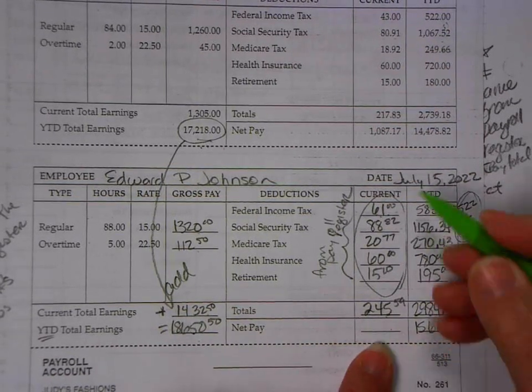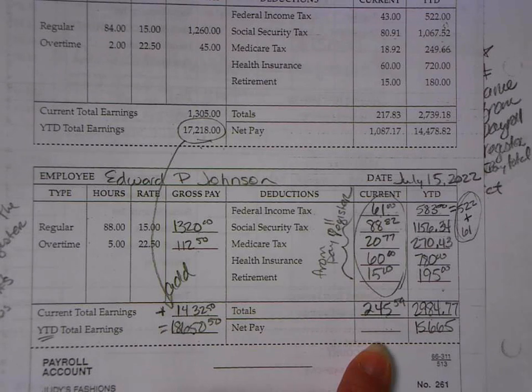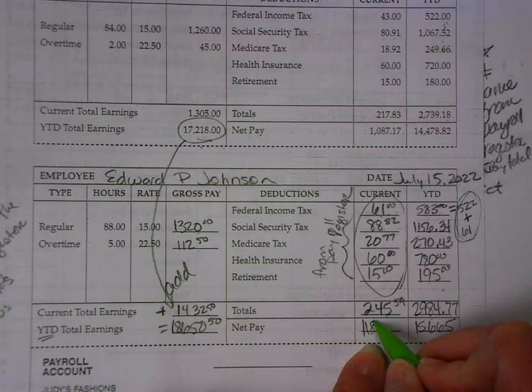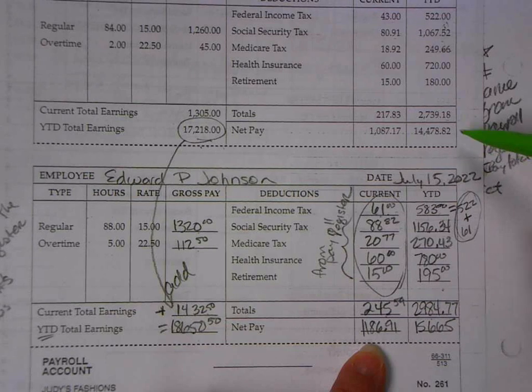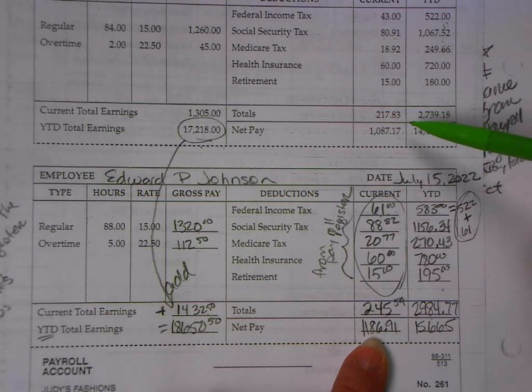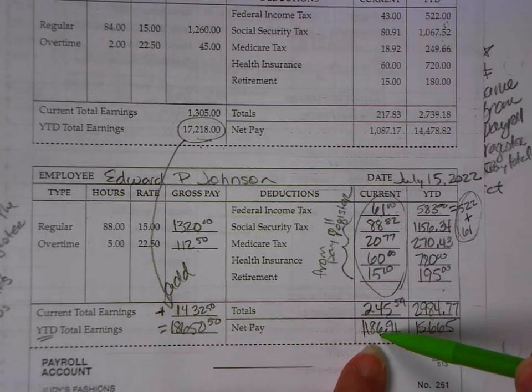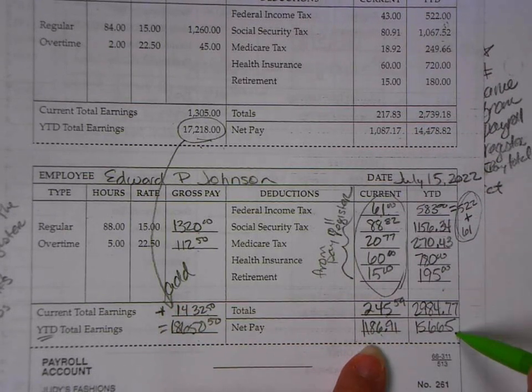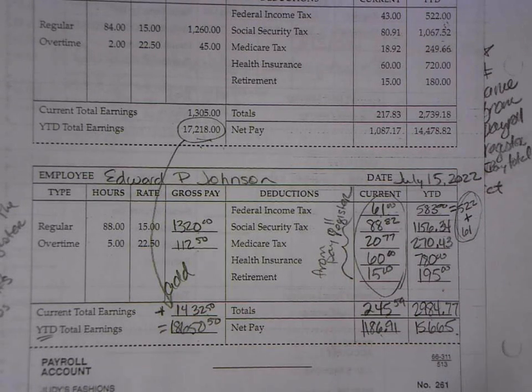We also have this number from our payroll register, which is 1186.91, or you could do the math again. We can take the year-to-date net pay plus the current net pay to figure out the new year-to-date. So there's two ways of adding that. You can double check them both ways.